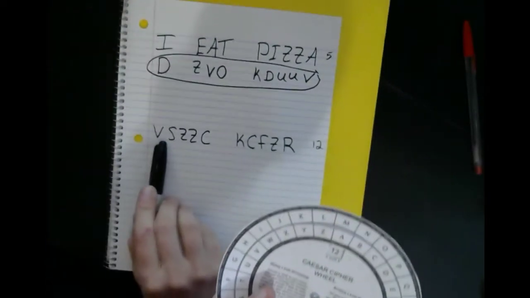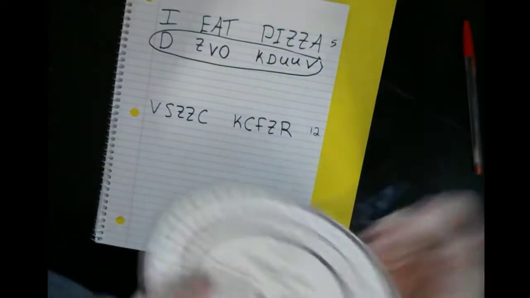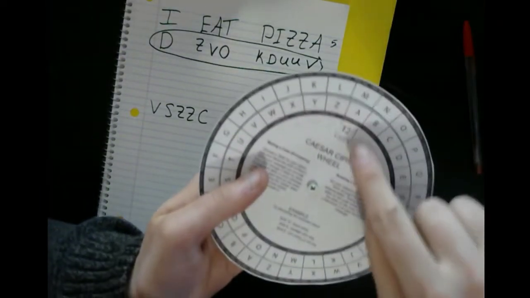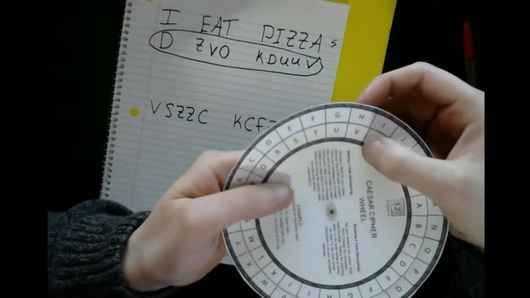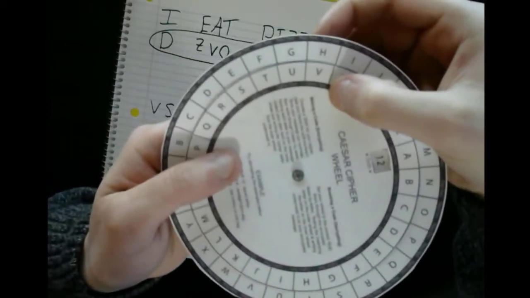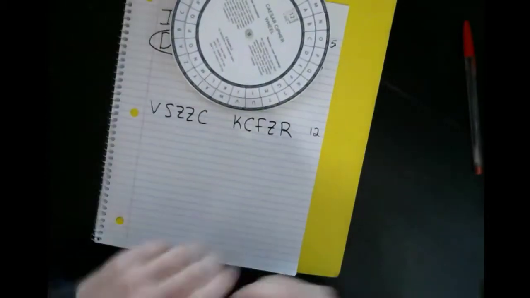My first letter is a V. So because this is my hidden code, I want to start at the bottom, my ciphertext. V in the ciphertext goes to H in the plain text.